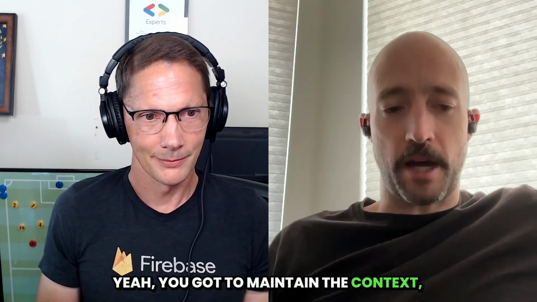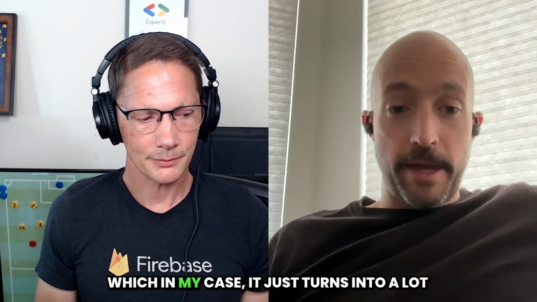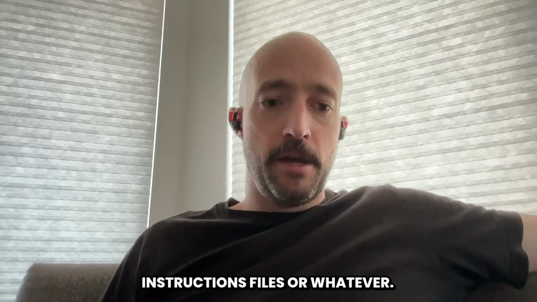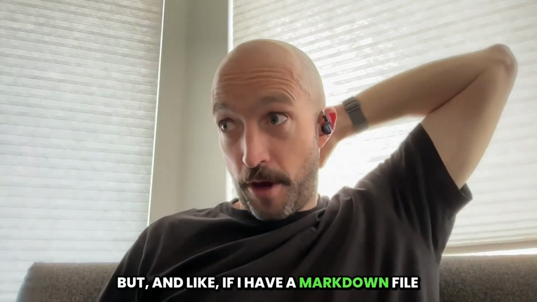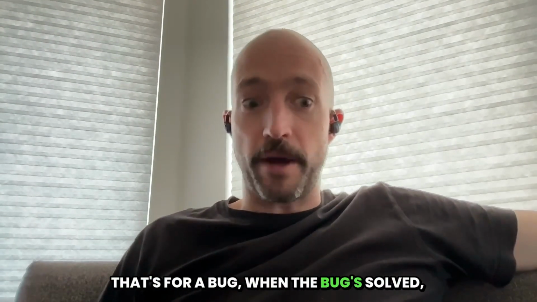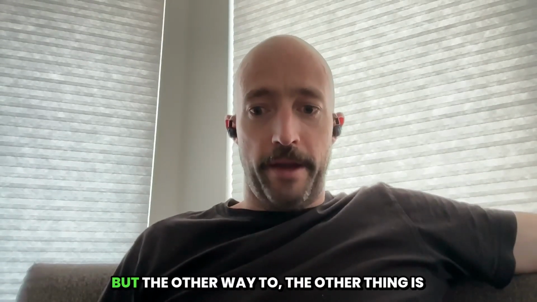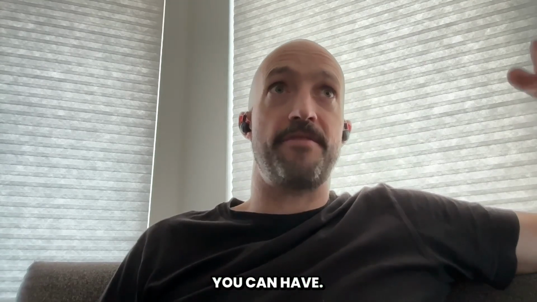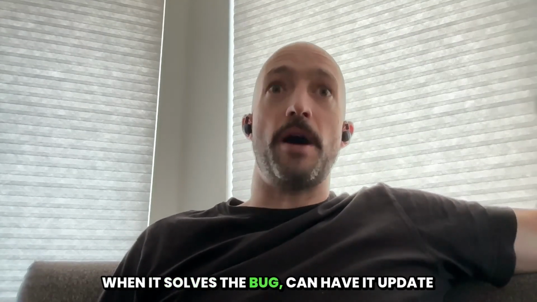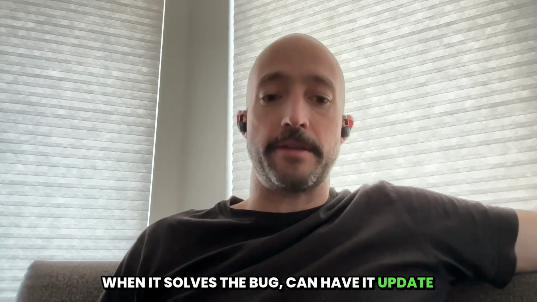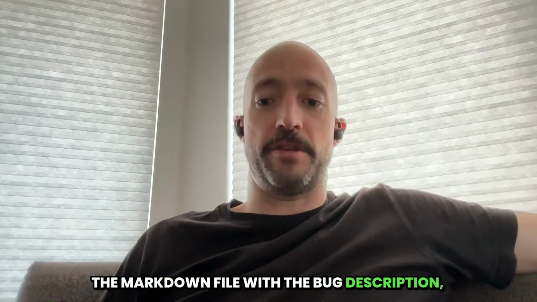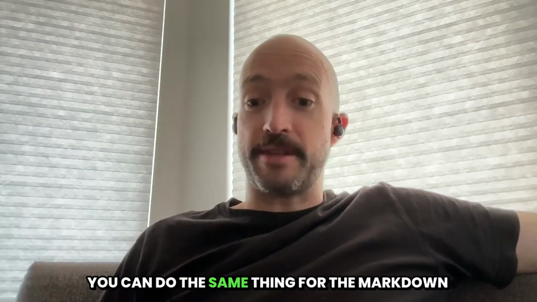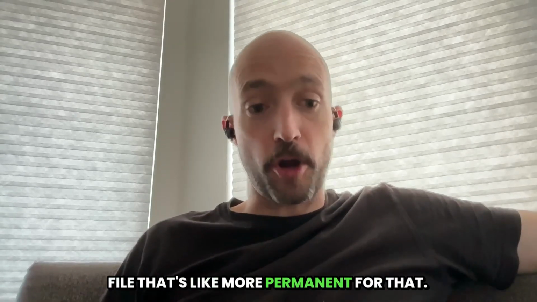Yeah, you've got to maintain the context, which in my case just turns into a lot of text files. So markdown files or .copilot instructions files or whatever. And if I have a markdown file that's for a bug, when the bug's solved, I'll delete it. But the other thing is, when it solves the bug, you can have it update the markdown file with the bug description, the solution and everything. You can do the same thing for the markdown file that's more permanent for that.